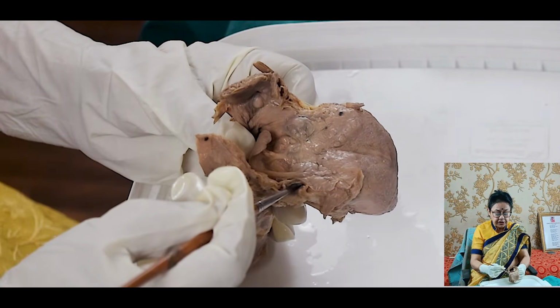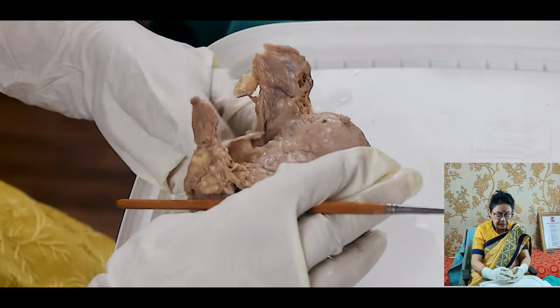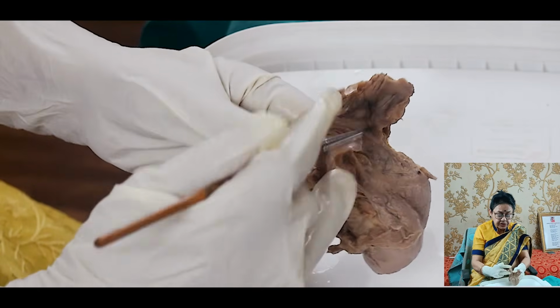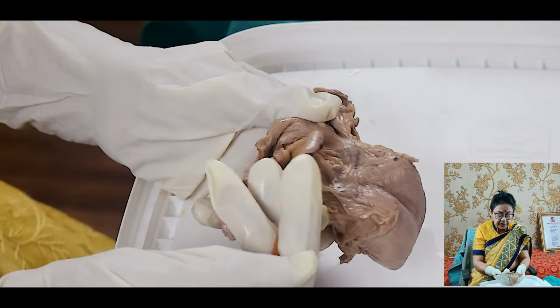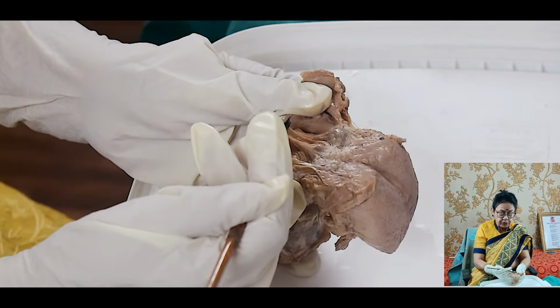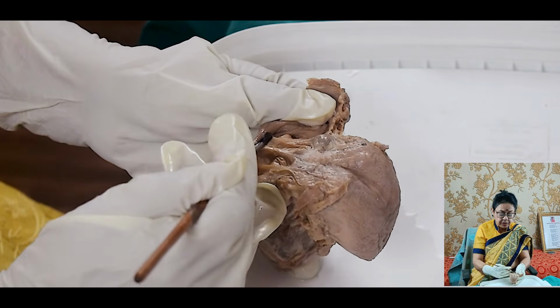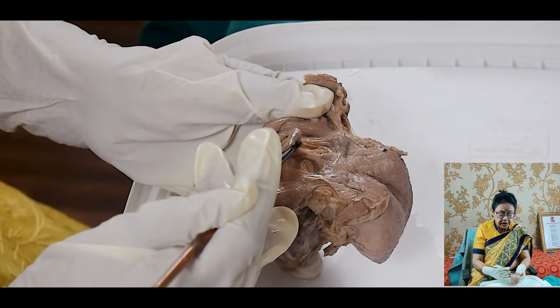Now if we pull this tongue, you will see this is known as the epiglottis. This one is the epiglottis. Previously we thought that the epiglottis descends and falls on the larynx. That is not true.